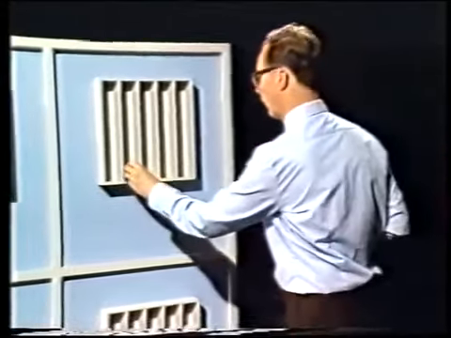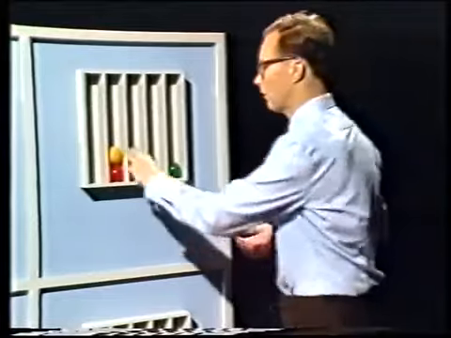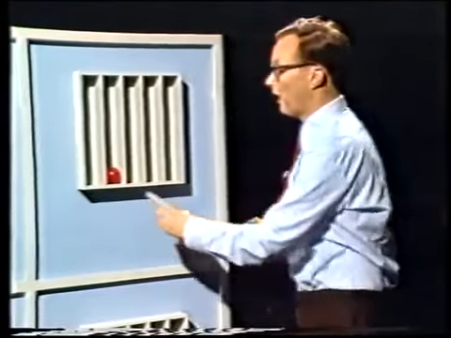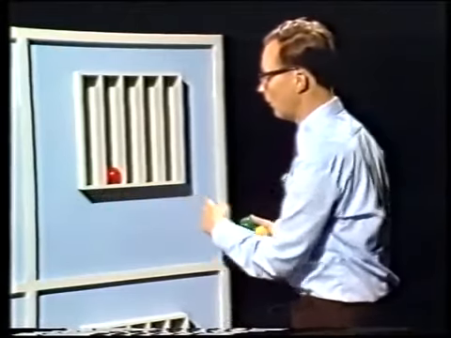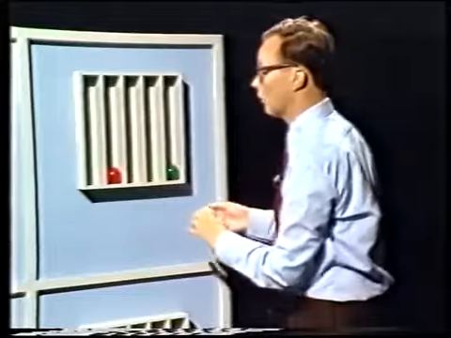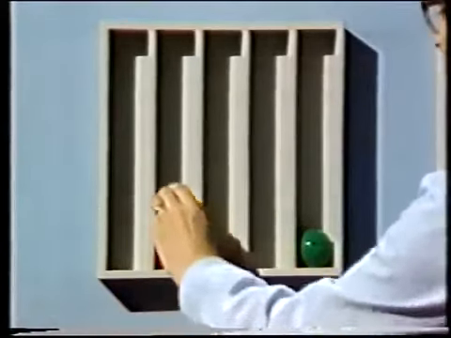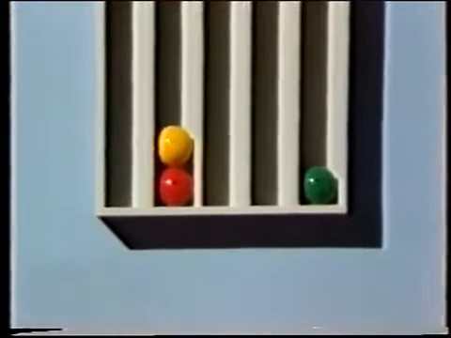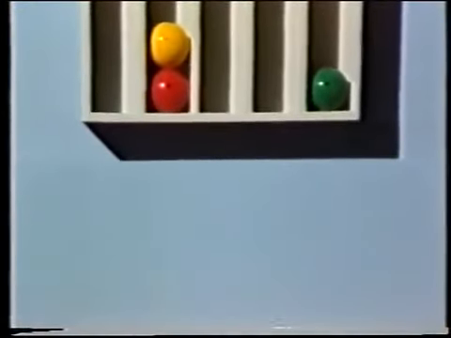The question is, how many ways are there of doing this? Well, there are 5 possible positions for the first ball, 5 for the second, and of course, 5 for the third, giving us a total of 5 times 5 times 5, which is 125.